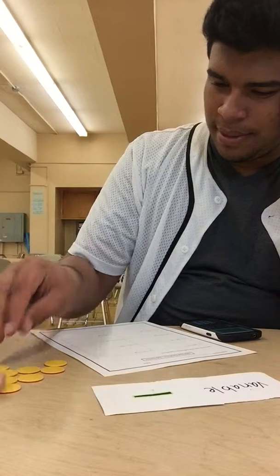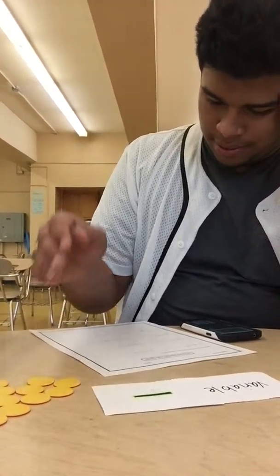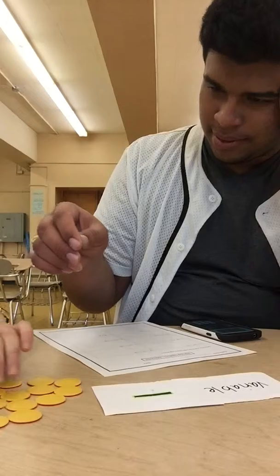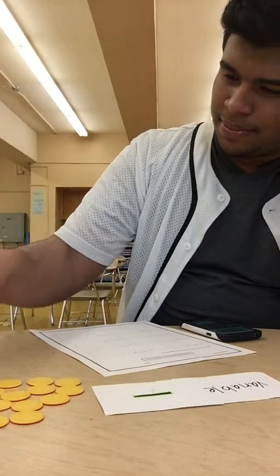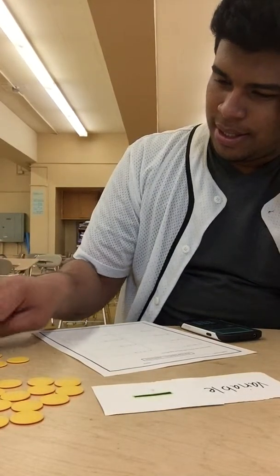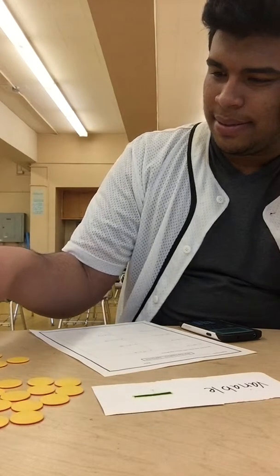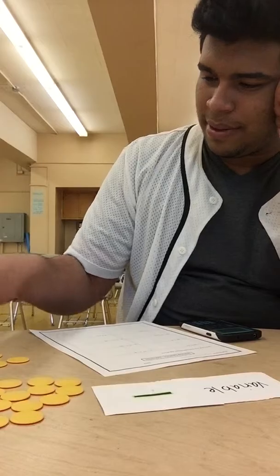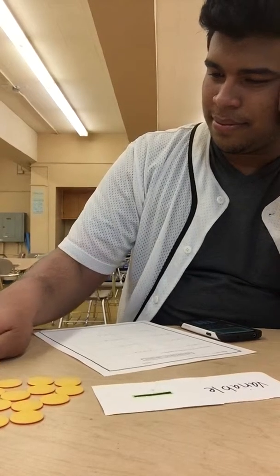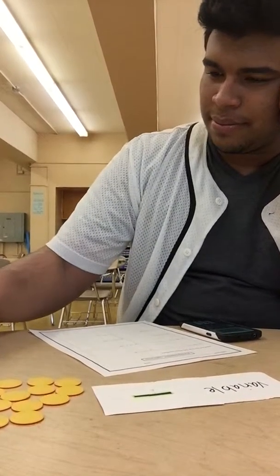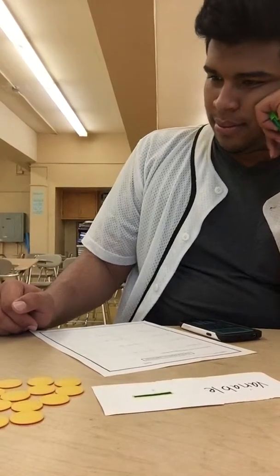Okay, 13. Equals 15. So 3, 6, 10, 15. Okay, so you have 13 on the left side, 15 on the other.